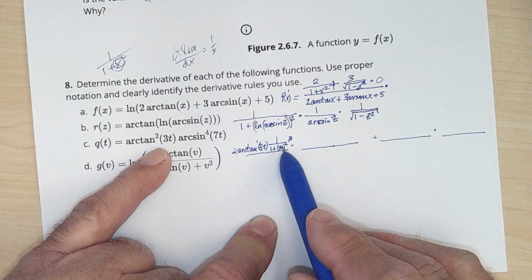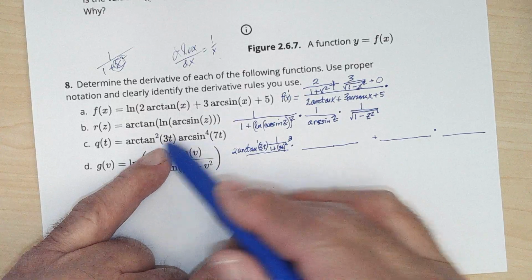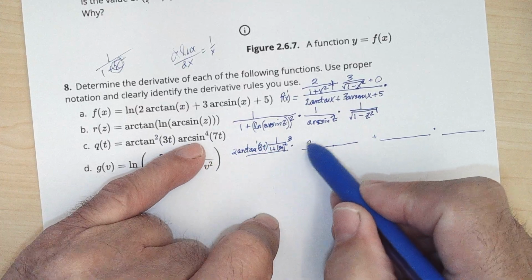So all of this is the derivative of the first times the second.